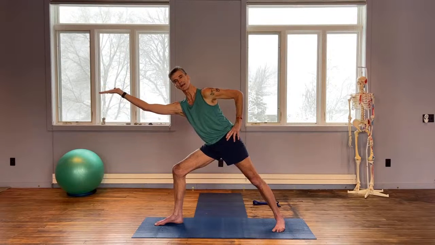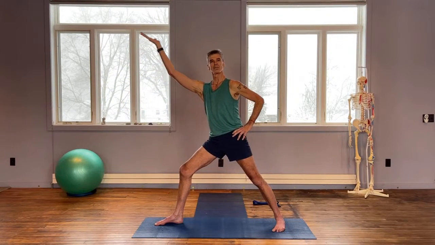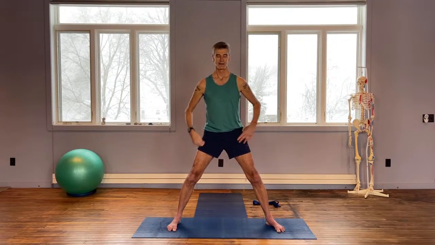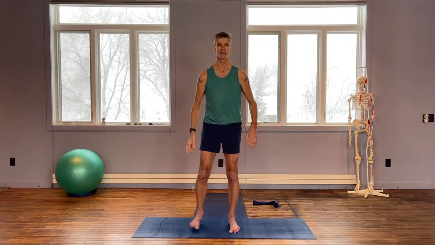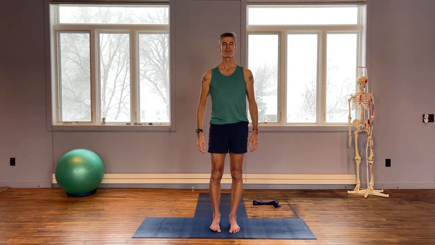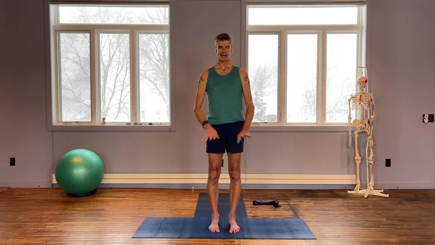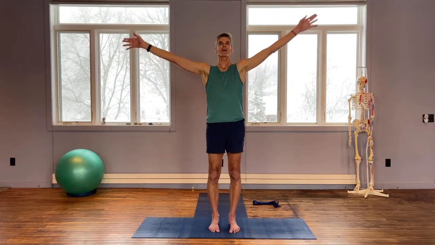And then ride an inhale up. Exhale, turning back to the front. And then stepping your feet together. Sun salutation. Exhale, arms up, full body work.